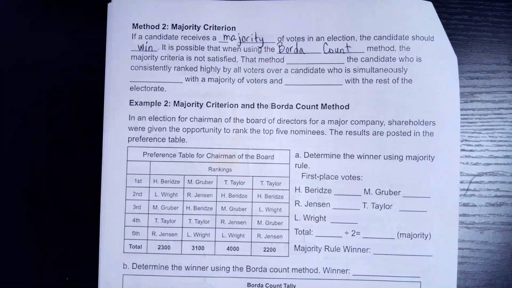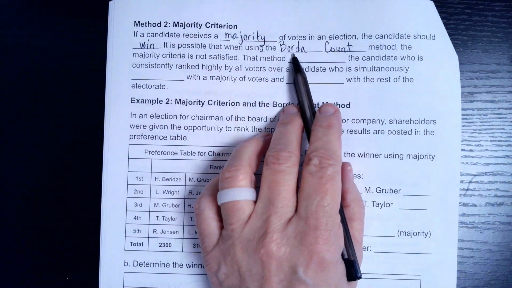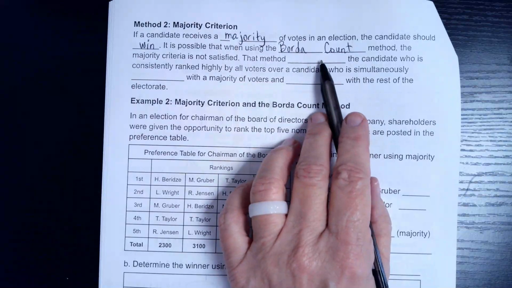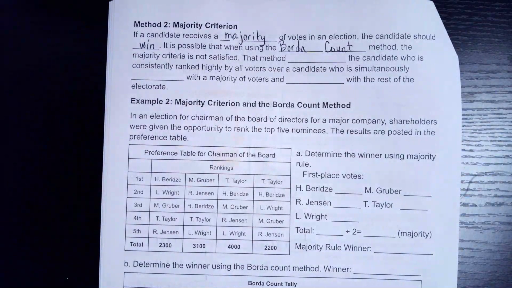All right, so we're going to compare majority to Borda count. The majority criterion may not be satisfied sometimes. This method, blank, compares... Select. All right, not this method, that method, which is Borda count. I'm going to leave that for a second. So that method, blank the candidate... prefers. You're almost on it. Favors.